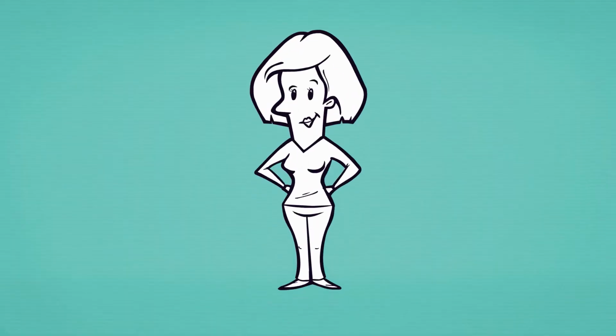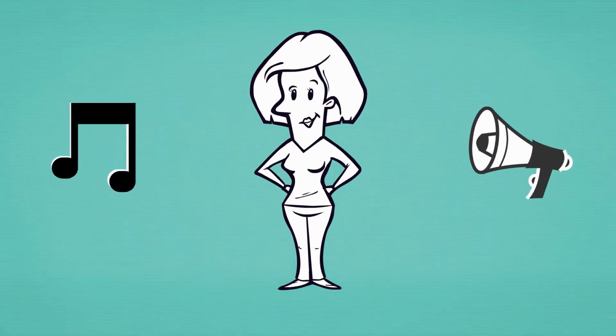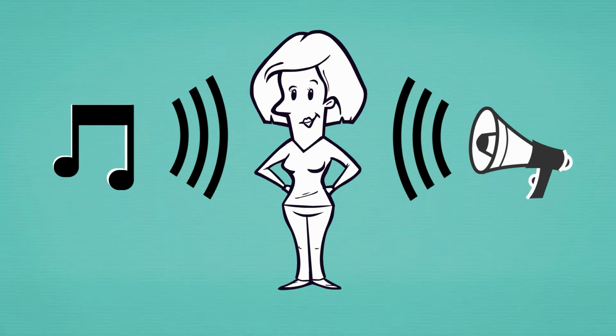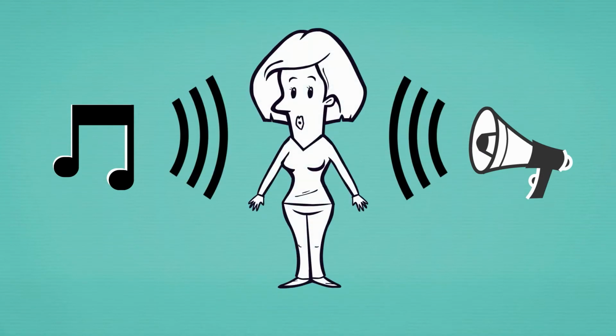On the topic of audio, make sure you don't have narration and music playing at the same time. It can be distracting to have too many audio inputs and make it difficult to understand the narration.